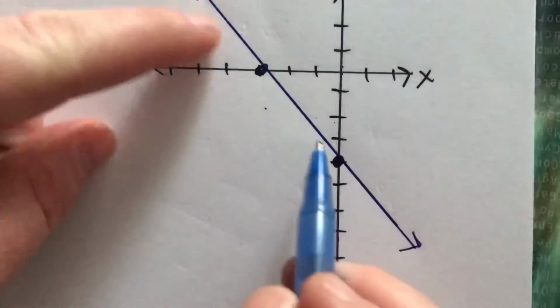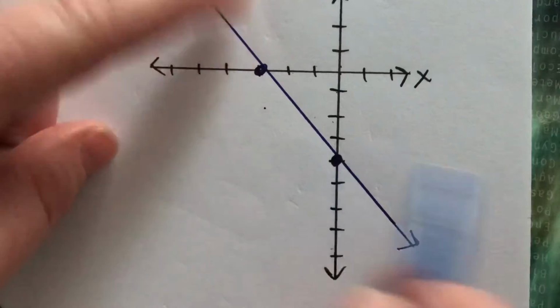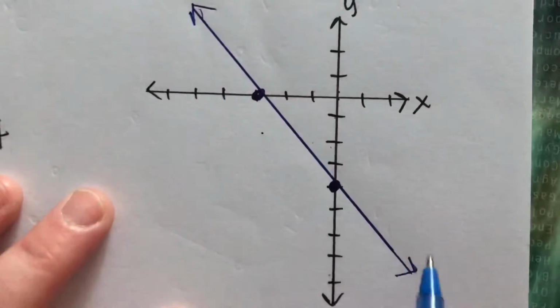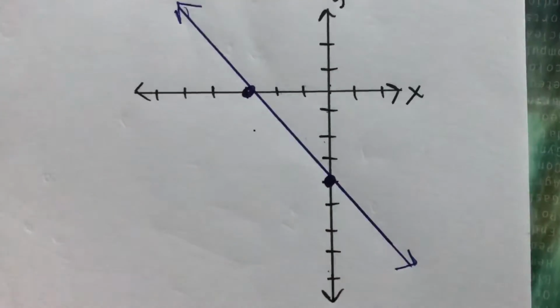Okay, so make sure it extends through your entire graph. Don't just draw a little gimpy line right here and leave all the rest of it undone. Extend through your whole graph. And then now we have to shade. We're not done, we have to shade.